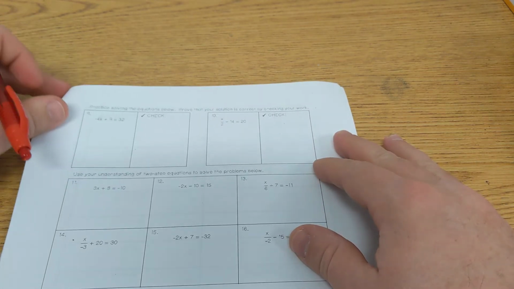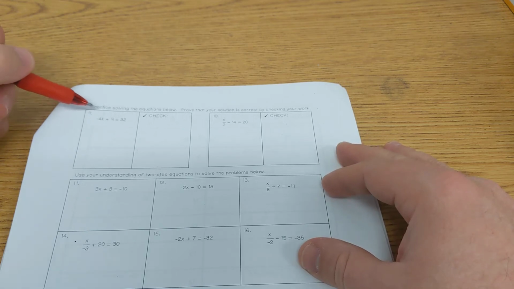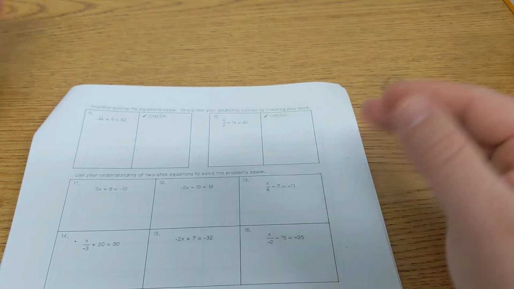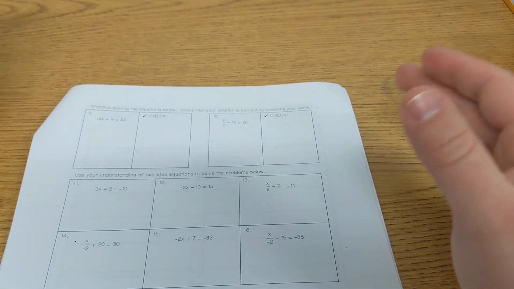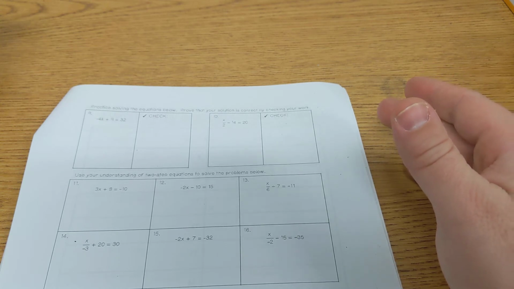Okay, this top one, I know it's a little bit out of whack, a little bit blurry, but it is negative 4k plus 9 equals 32. Okay, so we're going to solve it just like we normally would. This is a two-step equation.